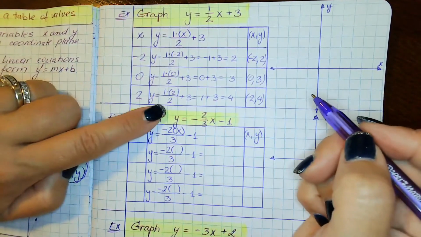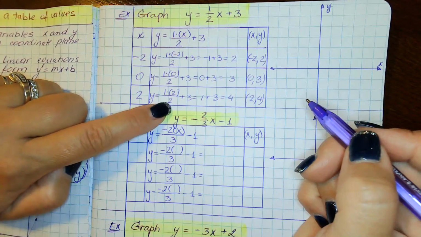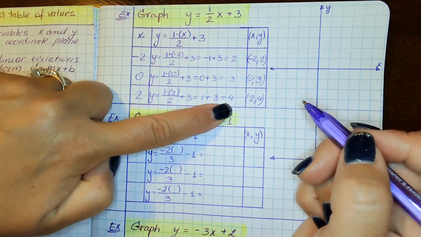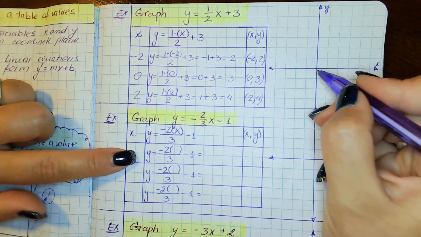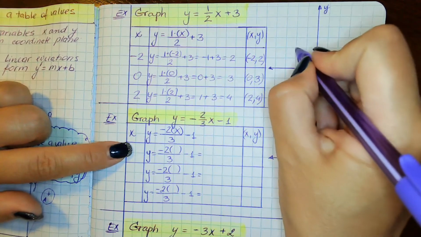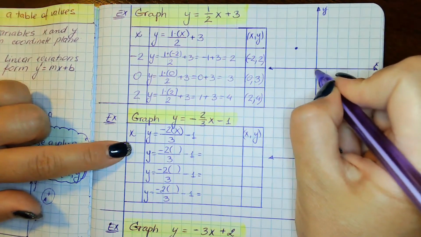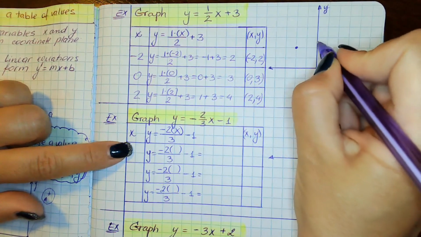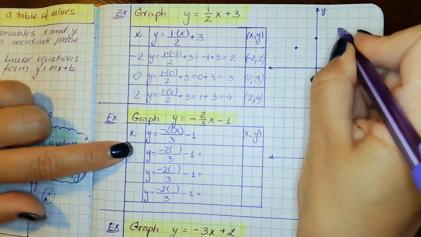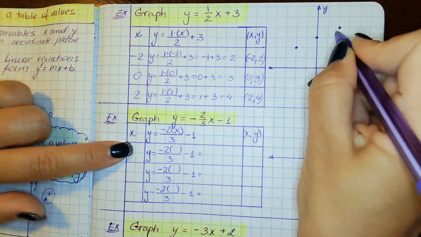Okay, so 1 times 2, 2. 2 divided by 2 is 1, or half of 2 is 1, and then plus 3 is 4. Let's see if those ordered pairs create a straight line. So -2, 2, 0, 3, and 2, 4.